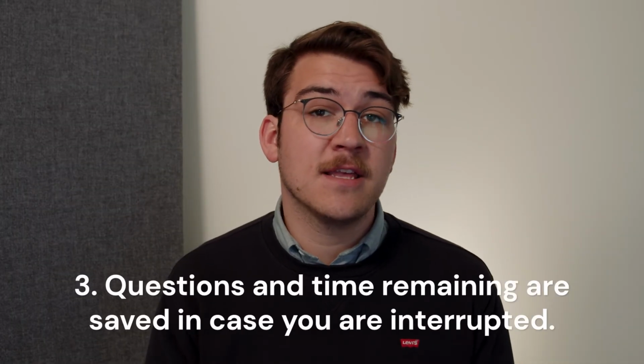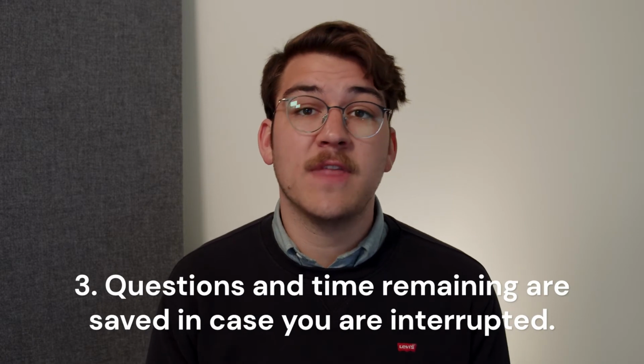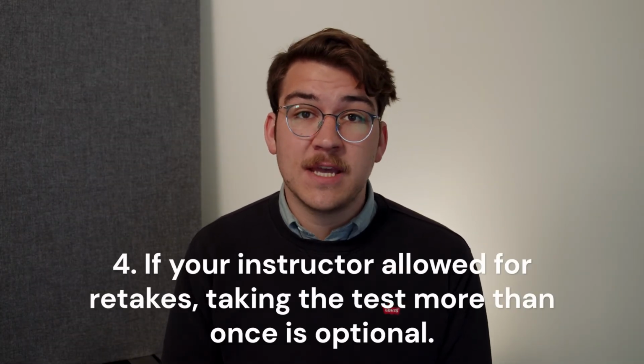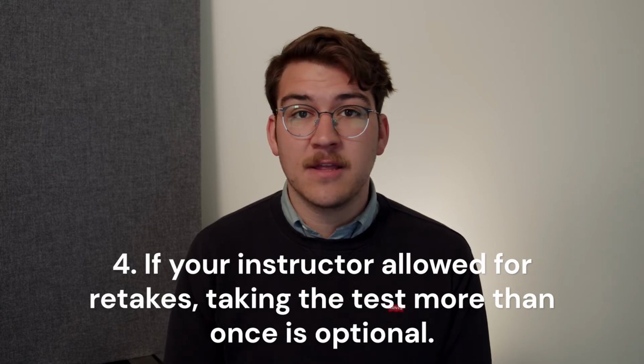Third, if you're accidentally logged out while you're taking a test, you can resume the test where you left off with any unused time remaining. Just log back in and click the handy alert on your homepage to return to the test. You'll be surprised to hear that you can only do this before the availability window ends. Fourth, your instructor may have allowed for retakes. If retakes are available, taking the test more than once is entirely optional.